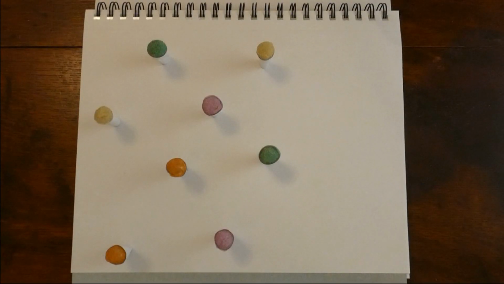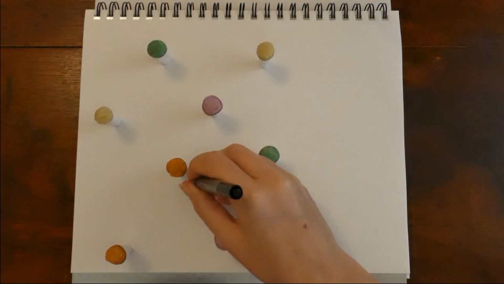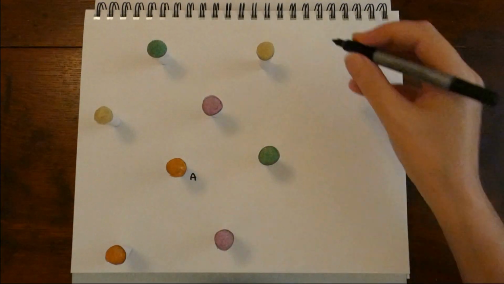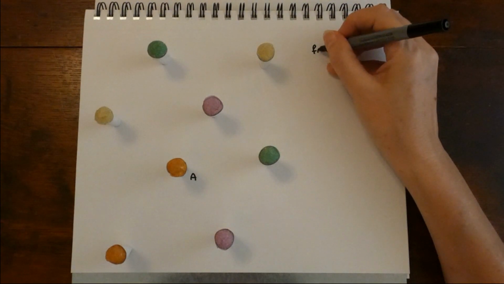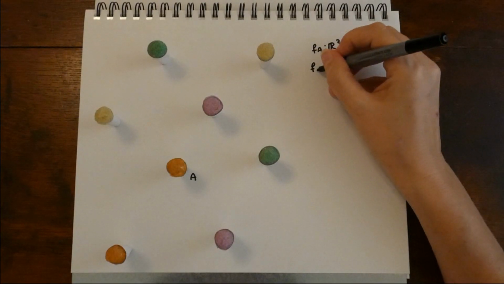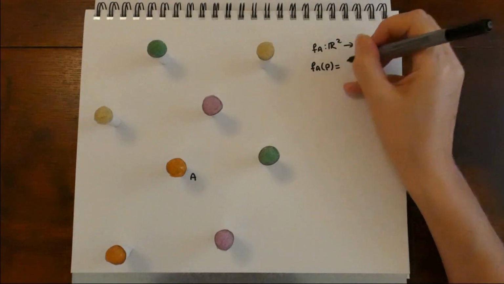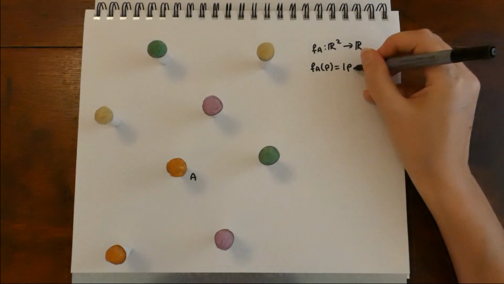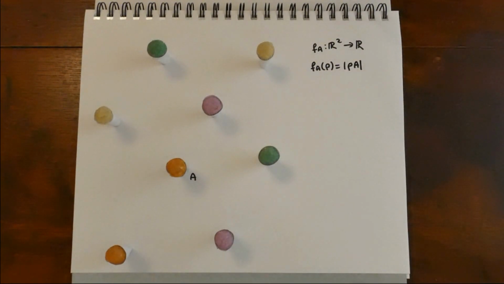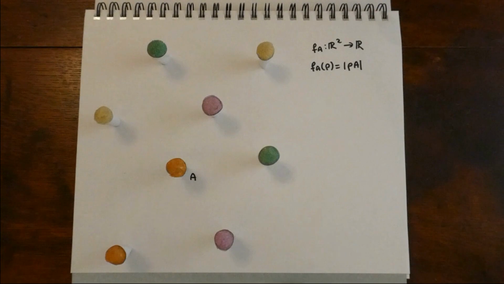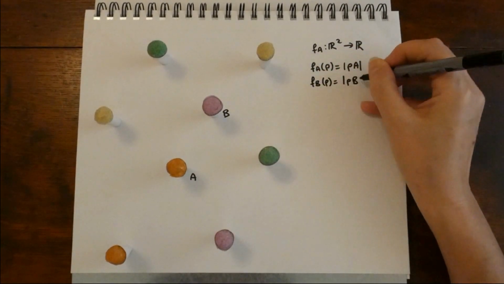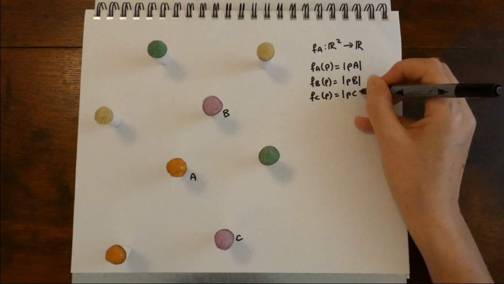For each site, such as this one, A, we're going to define a function, f_A, from the Euclidean plane to the real numbers, that gives us, for any point p in the plane, the distance from p to the site A. And we're defining such functions for each site. So for B, we have f_B, for C, we have f_C, and so on.